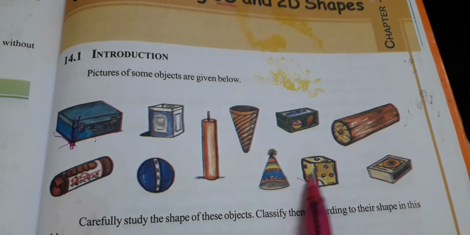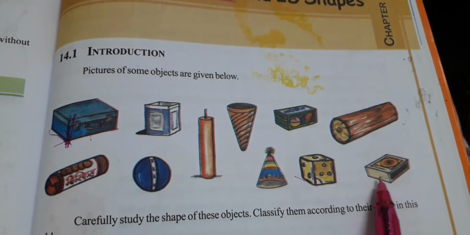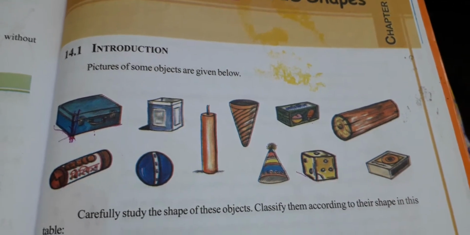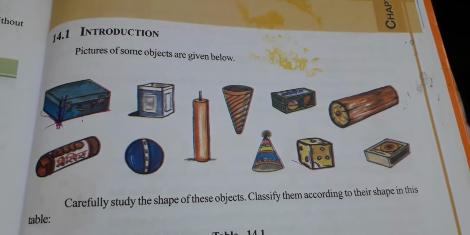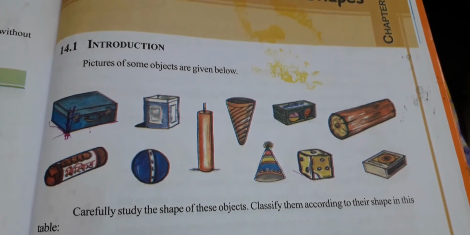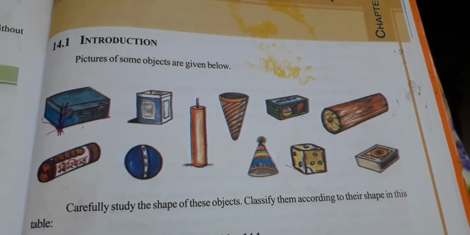If all three are of the same size, then it is a cube. If they are different, then that is a cuboid. Okay, children. So now let us move on to know in detail about these shapes.